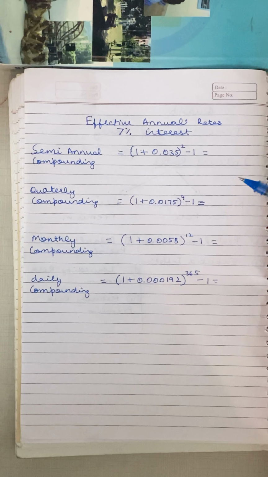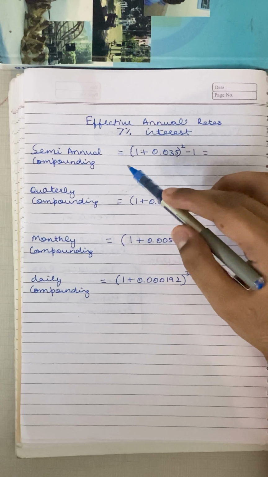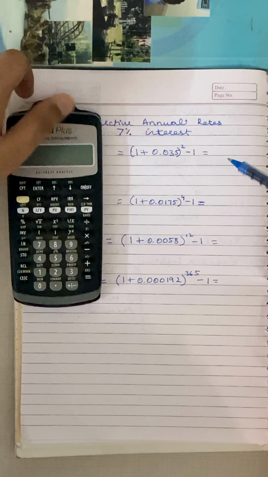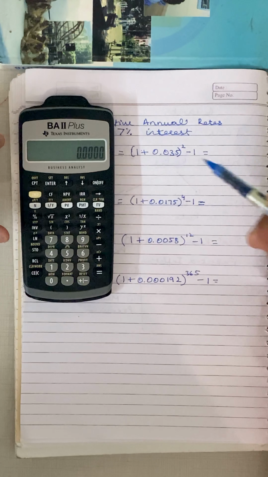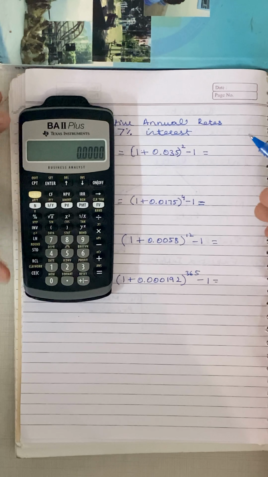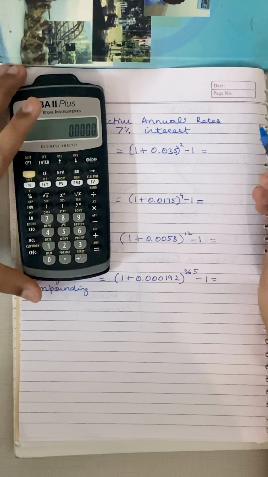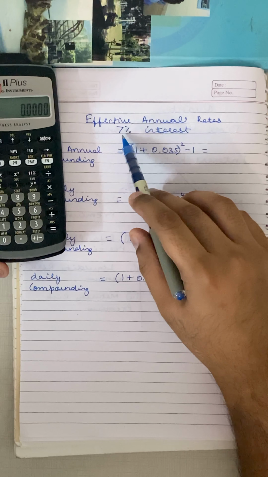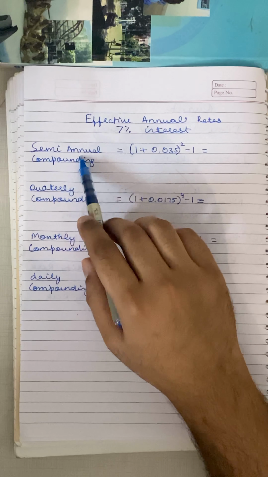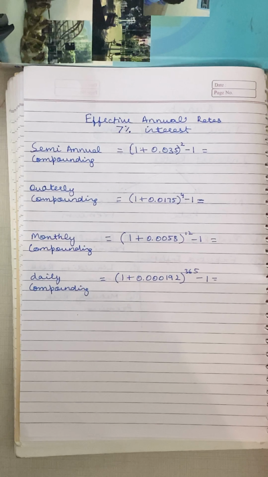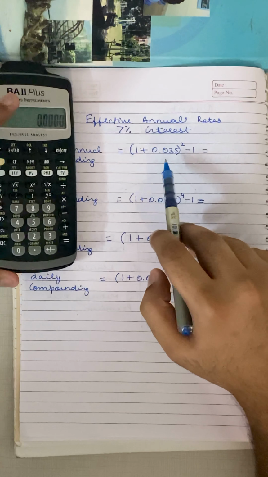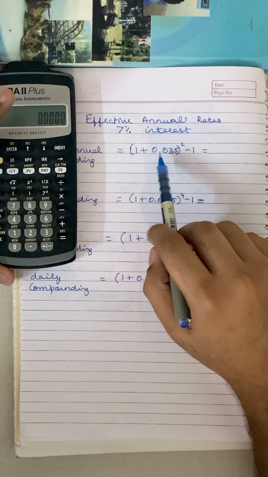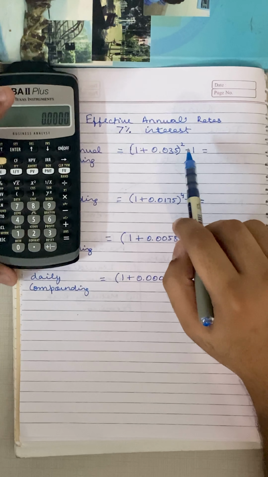So we'll start with the semi-annual compounding rate. It's very easy. I hope you guys have the BA II Plus calculator with you. We will add 1 plus the 7% interest rate. Semi-annual means there will be two installments, so we divide 7 by 2. That would be 3.5, and we will add that as 0.035.